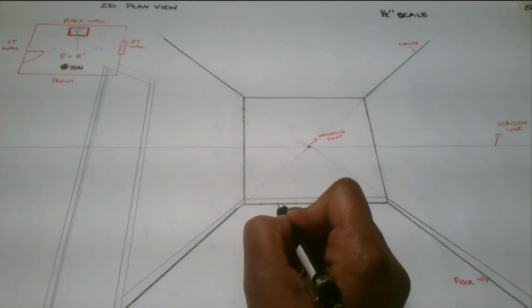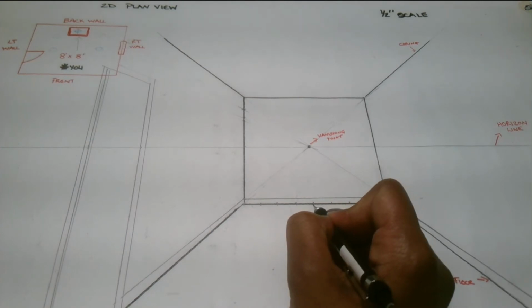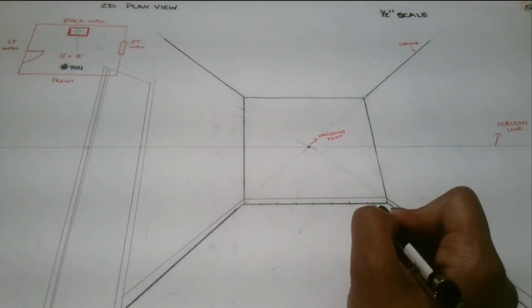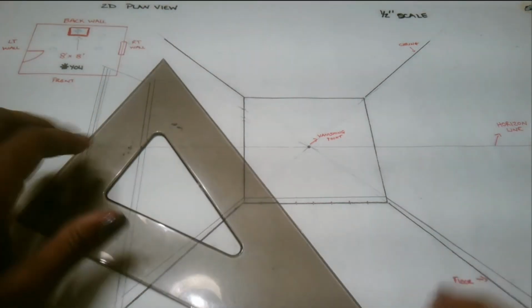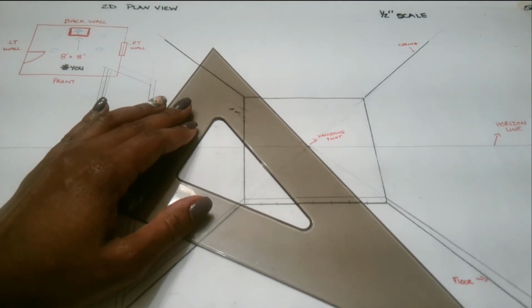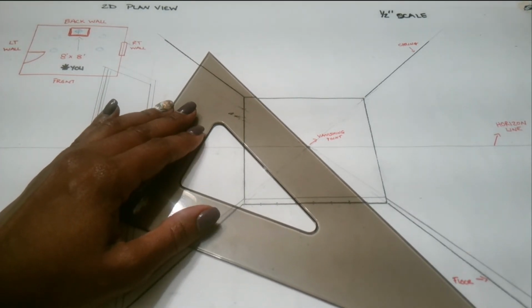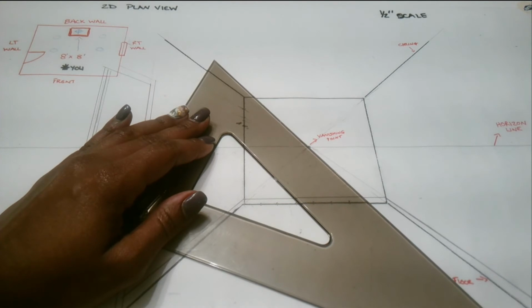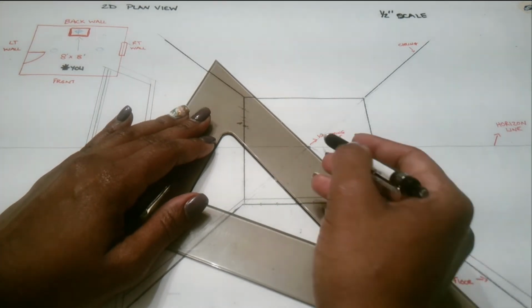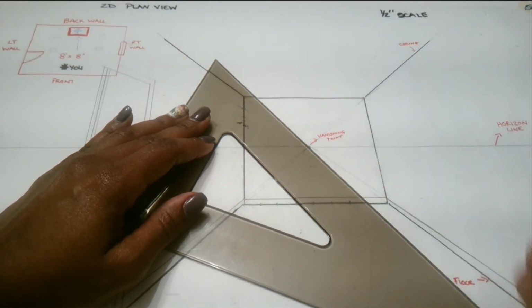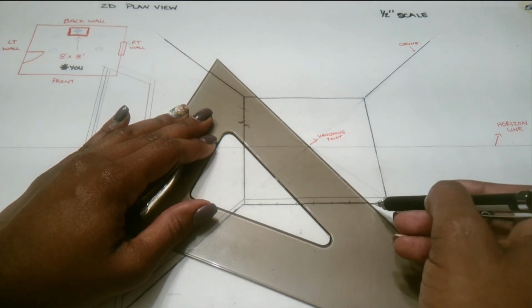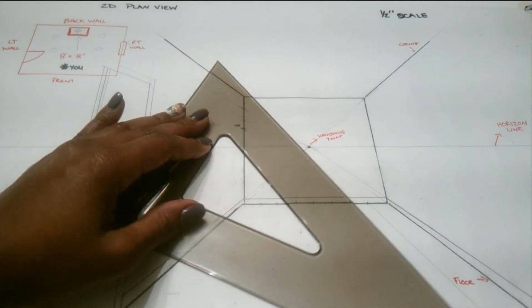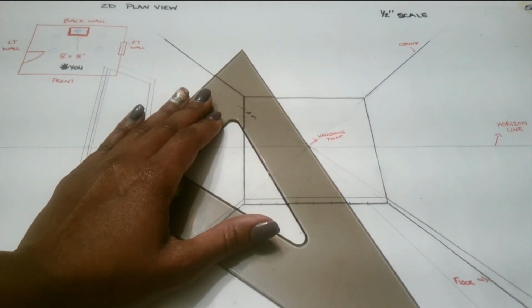And now that I have these guide marks created, I'm going to take my triangle and draw a line through them from my vanishing point. Lining this up so that it goes through the middle of the vanishing point, through that mark, that point that is made. I can begin to draw in my wood planking.